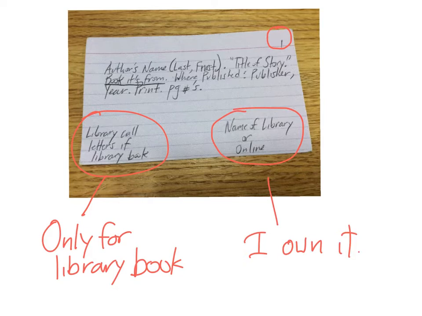So we're going to put where it's published, we put a colon, we put the publisher, put a comma, and then we put the year with a period. If it's an actual print source, we're going to put the word print with a period after that, and then the actual page numbers it's on.